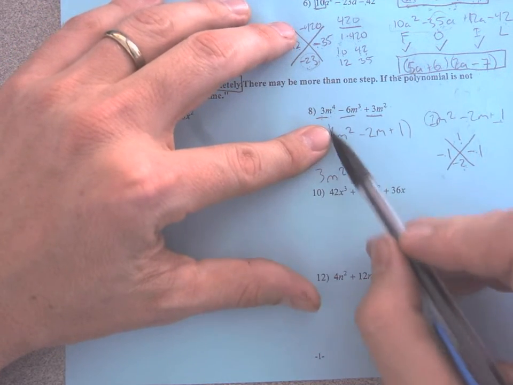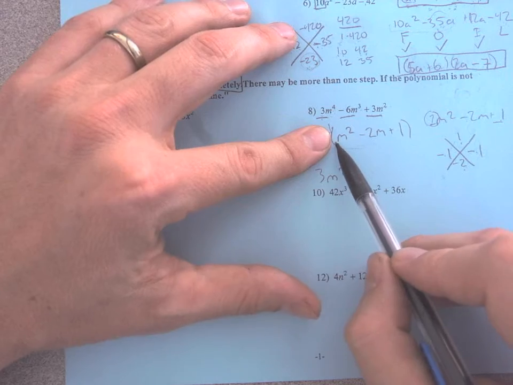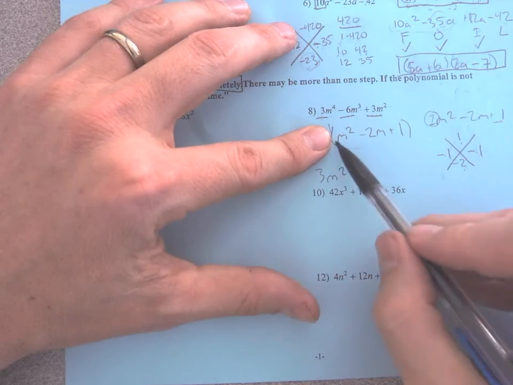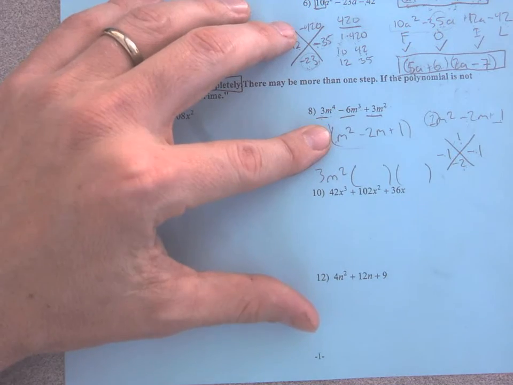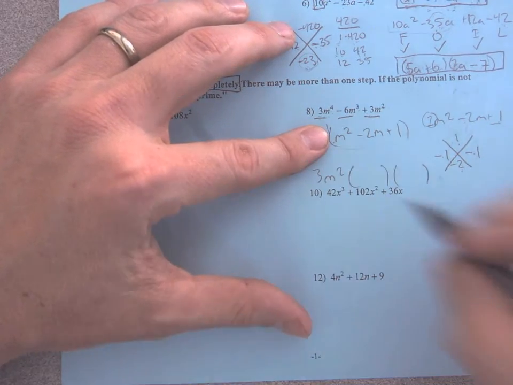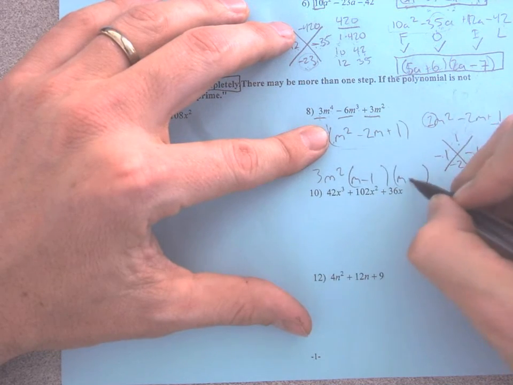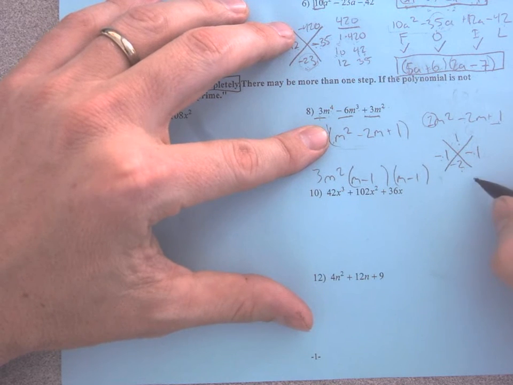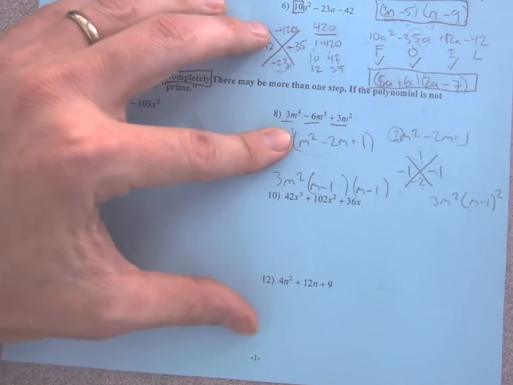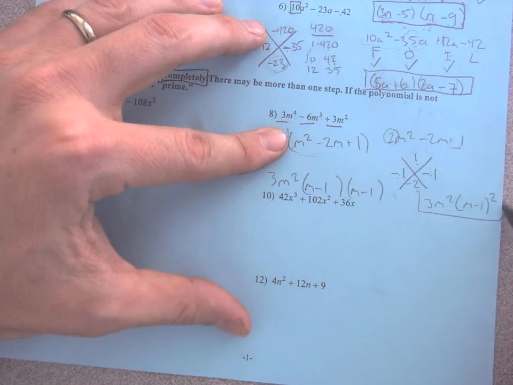Now that we're focusing on this smaller problem here, we can consider the a, the coefficient of this term, to be a 1. So I'm going to have 2 linear binomials, and it's going to be m minus 1 and m minus 1. These 2 numbers go right in there. Since those are the same exact binomial factor, I can just say that it's m minus 1 squared if I want to. That's an option.